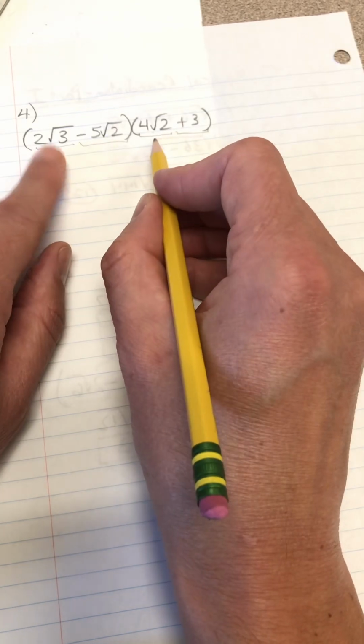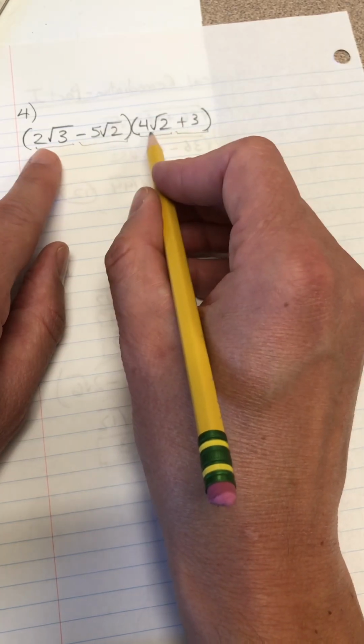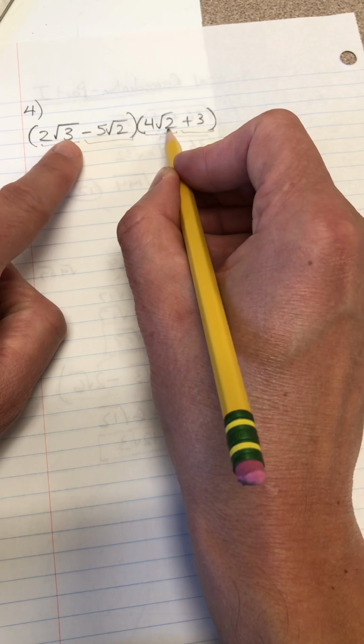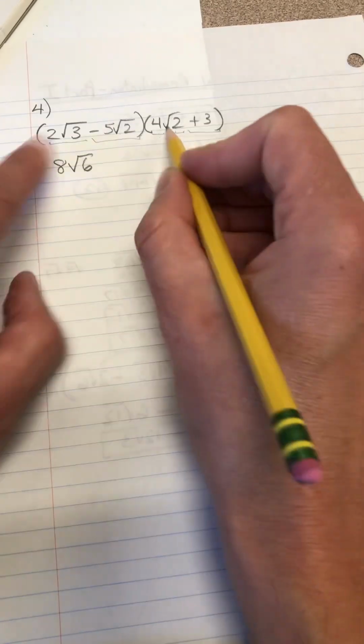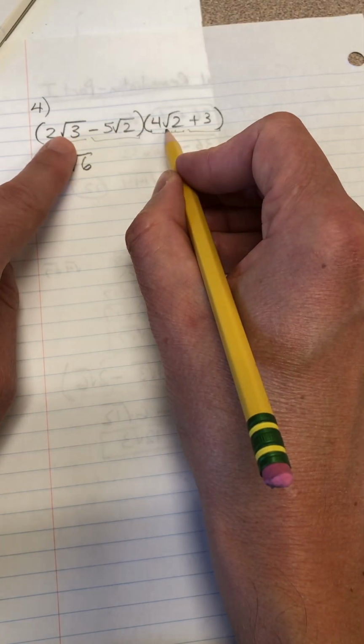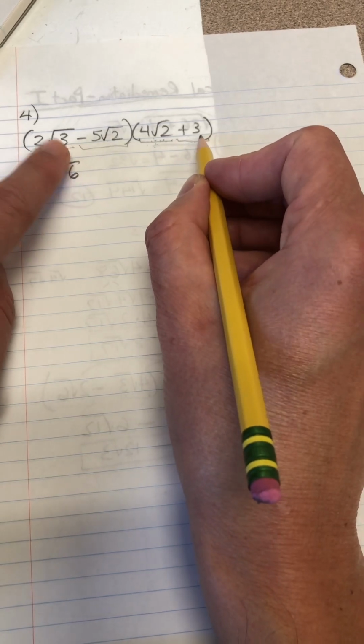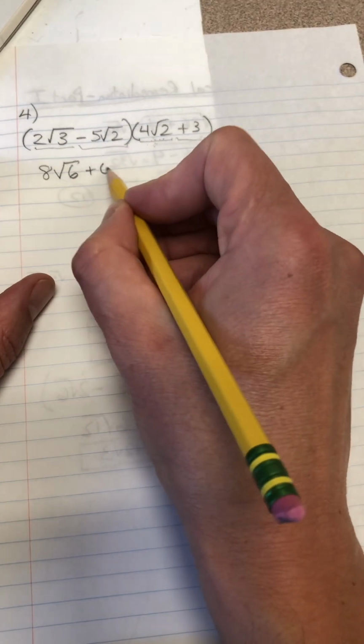So first I'm going to do these 2. Now remember from the last one, the 2 and the 4 multiply to be 8 because we are multiplying. We can do this. And root 3, root 2, root 6. That is the first. Now this term of 2 root 3 has to multiply with 3. So 2 times 3 is 6, and the root 3 doesn't have a partner.